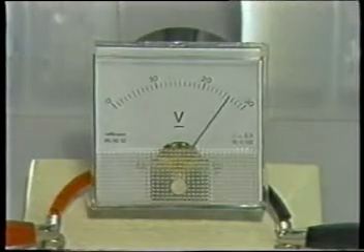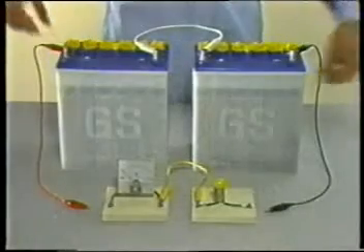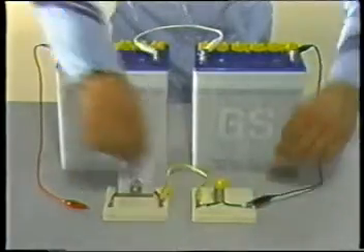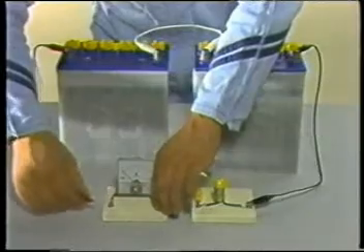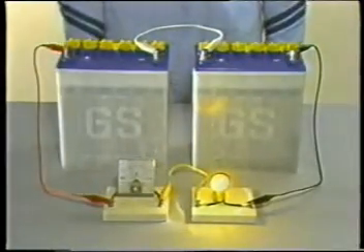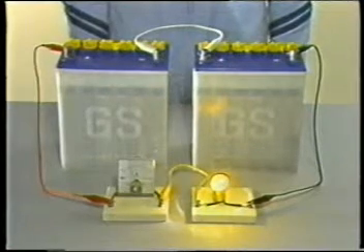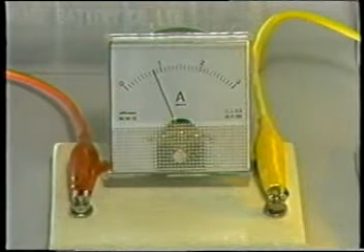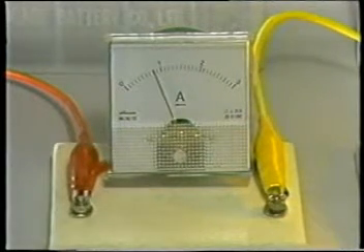Let's check what happens to the current. We connect the same bulb and ammeter as we did before. The bulb is now brighter than before. The amount of current is also greater than before.